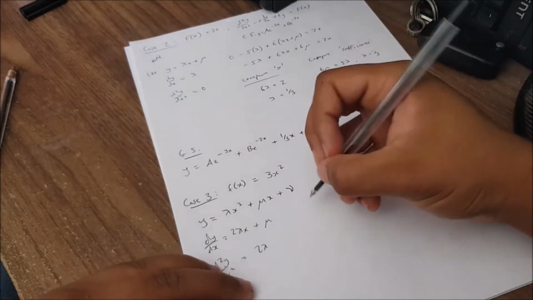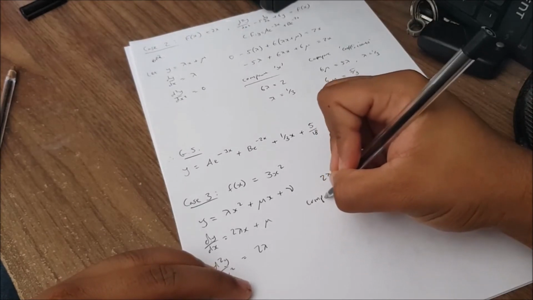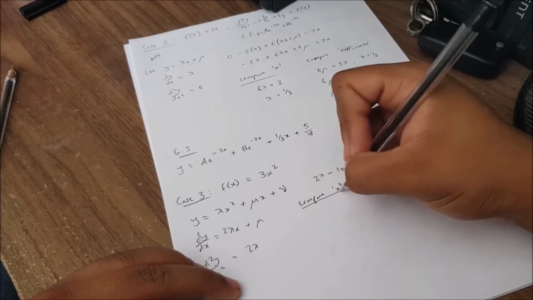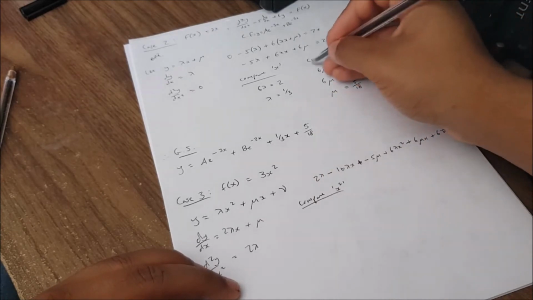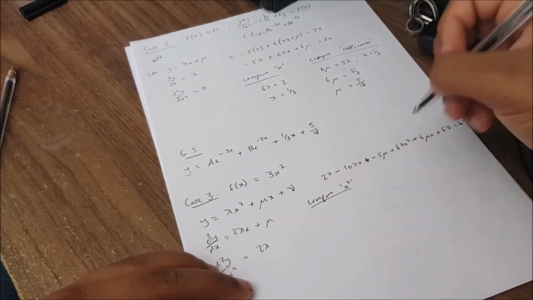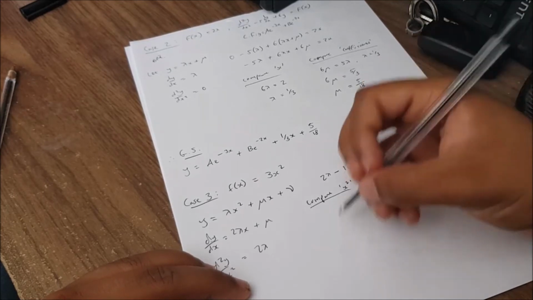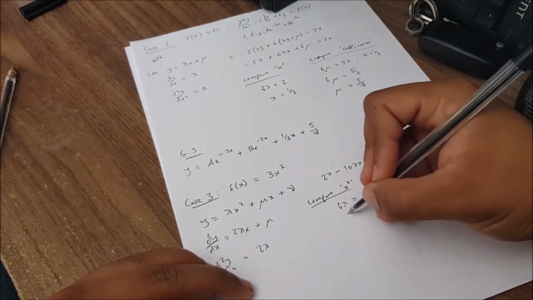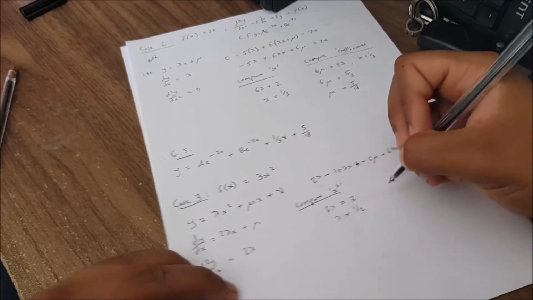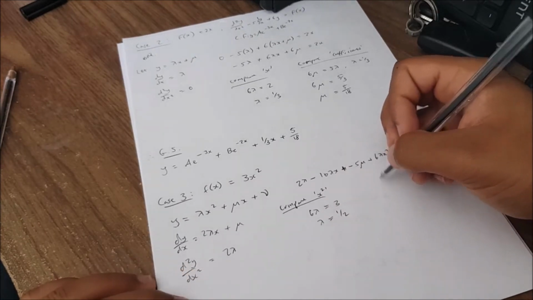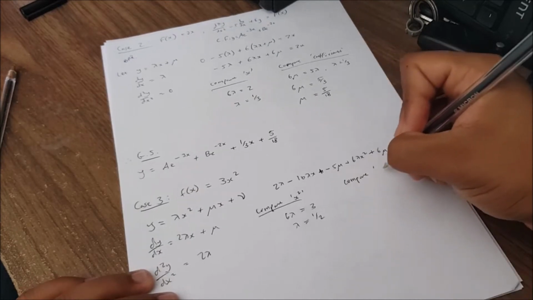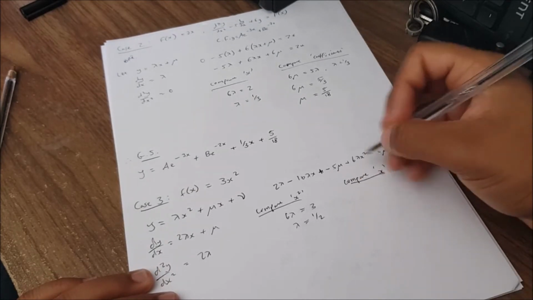Okay, now what we're going to do is compare our x squared terms. So when we compare our x squareds, we will get that 6 lambda is equal to 3. So therefore, lambda is equal to 1/2. We're going to compare our x terms.